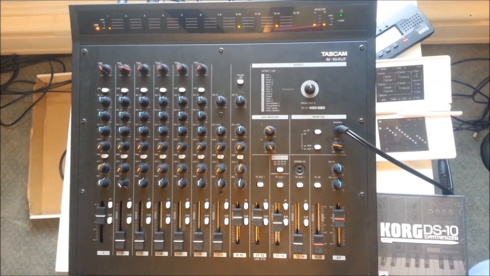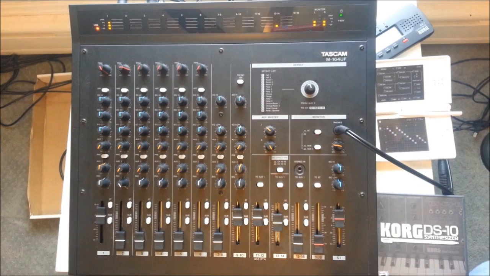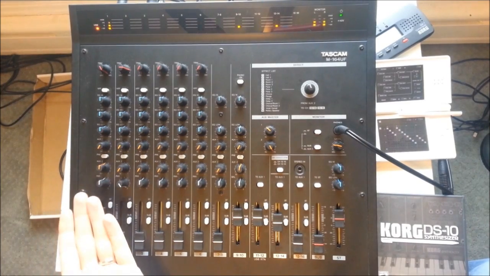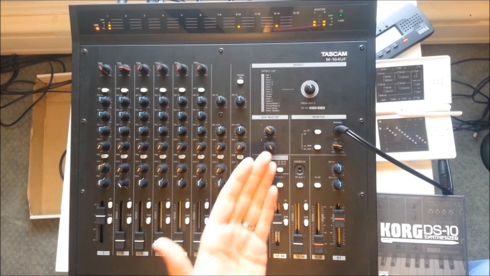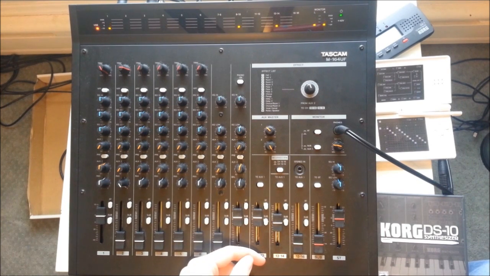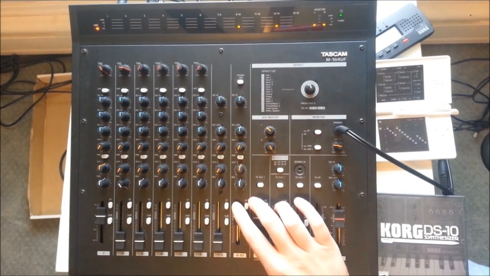So parallel effects are a very useful technique that can be done on a mixer that is specifically designed for it, or in your DAW. To sum up, you'll have sends to a separate bus, then you'll route that bus back into another track, which can be controlled in the main mix.